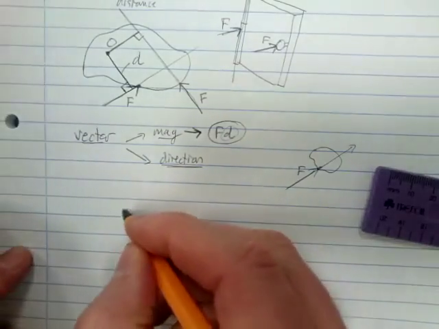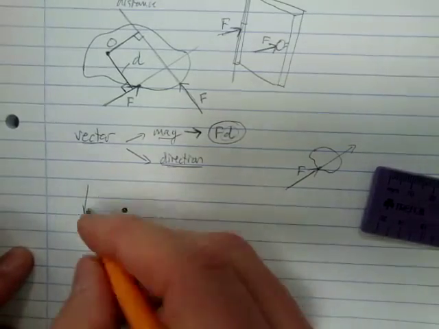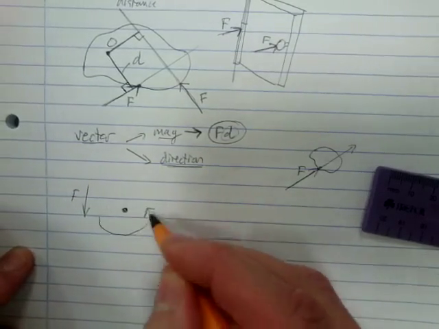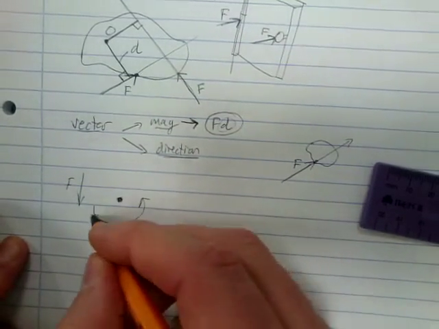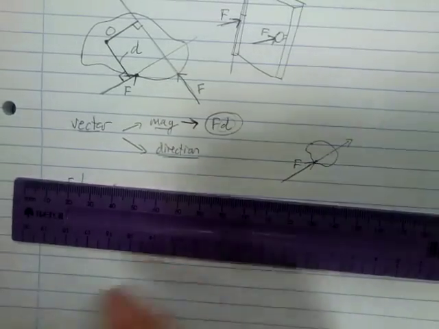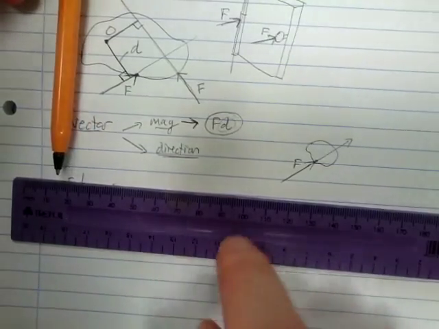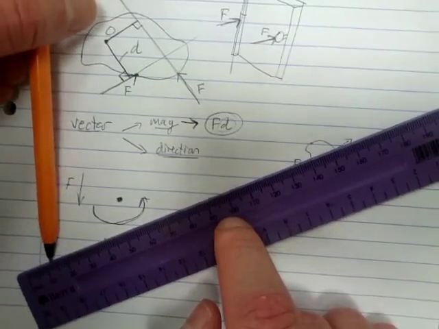So there's my force, there's the point, rotation, and it has a sense of direction which is counterclockwise. Does that make sense? Counterclockwise. There's the pen which is the force, here's the body, there's point O, and it rotates it counterclockwise.